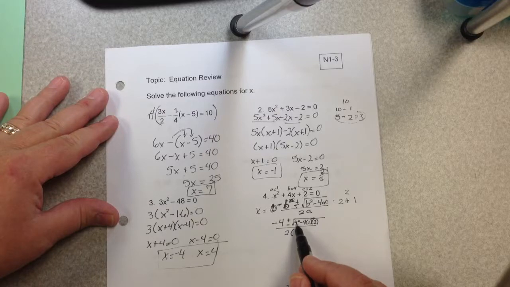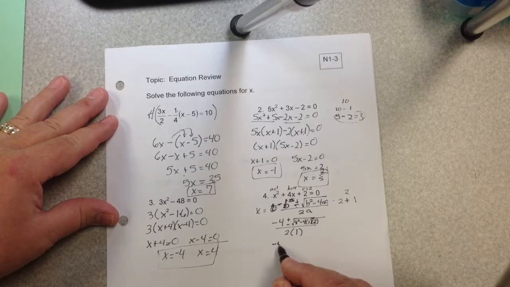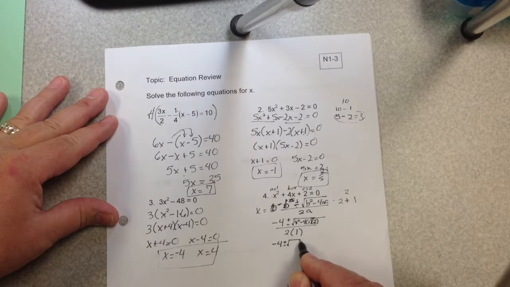Okay, so I'm going to deal with this first. 4 squared is 16. 4 times 1 times 2 is 8, so 16 minus 8 is 8. So it's going to be the opposite of 4 plus or minus the square root of 8 over 2.